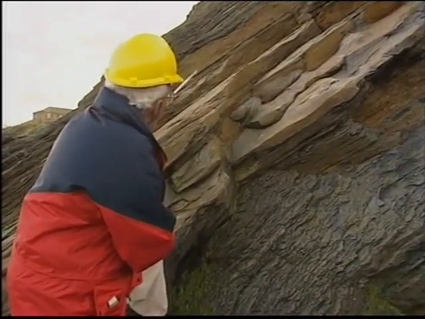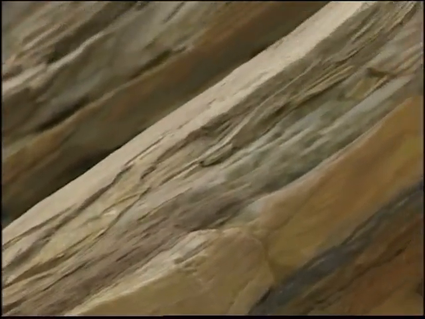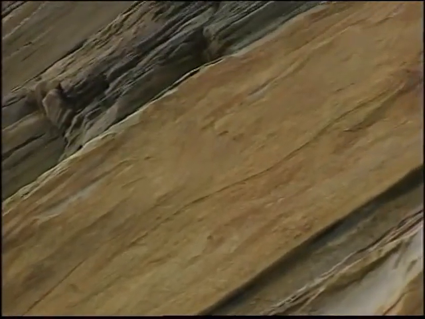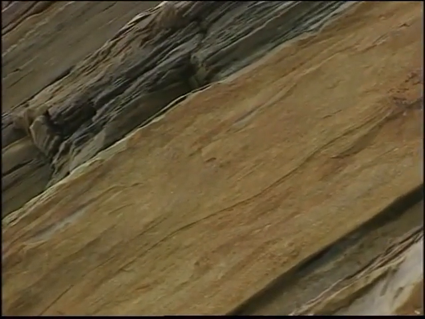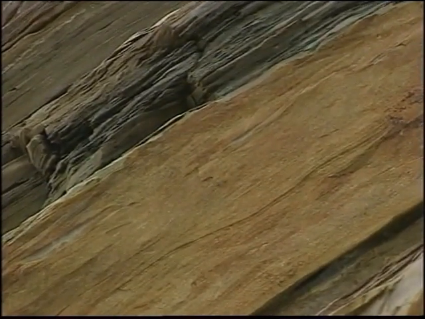And there's a whole series: a thin shale, the sharp base sand, an irregular top to the sand, more shale, and another sand, and so on. And these contain some very interesting structures, low angle cross stratification, that we can see much better a little higher up the succession.